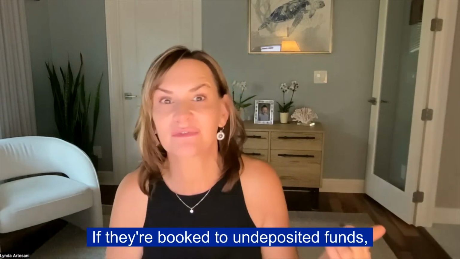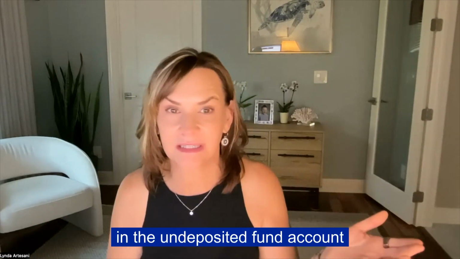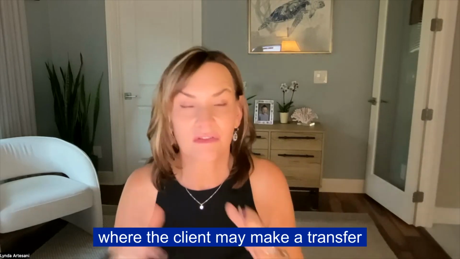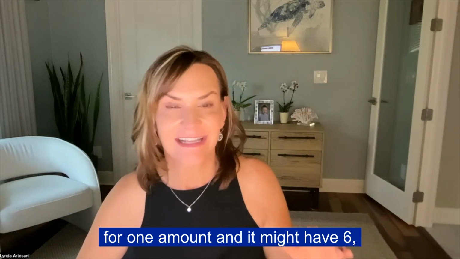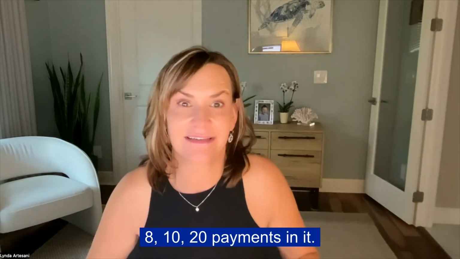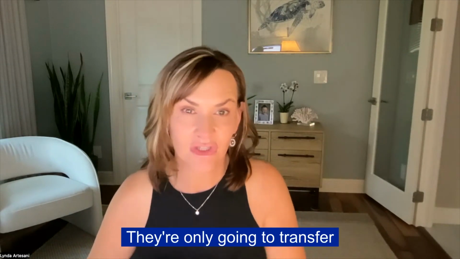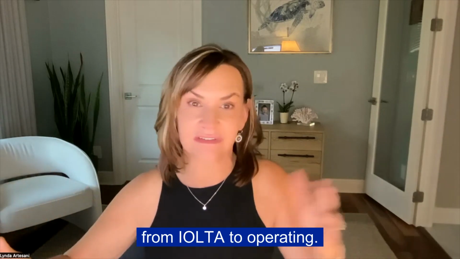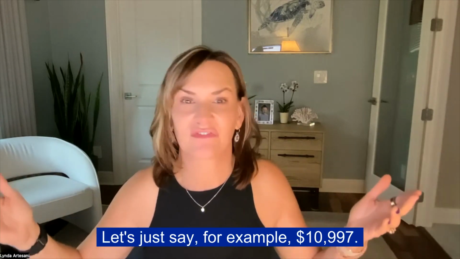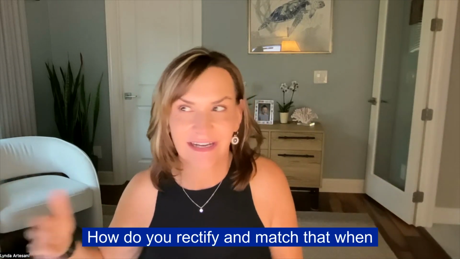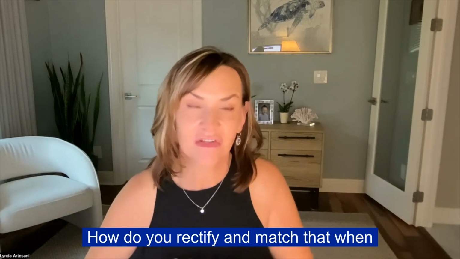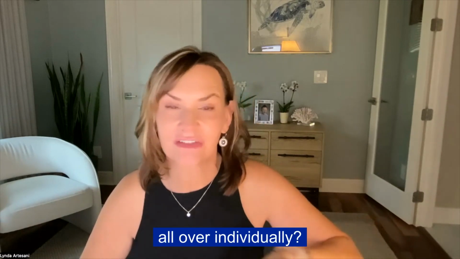If they're booked to undeposited funds, they're all going to end up in the undeposited funds account, where the client may make a transfer for one amount, and it might have 6, 8, 10, 20 payments in it. They're only going to transfer from IOLTA to operating, let's just say, for example, $10,997, but that's inclusive of maybe 20 different transactions. How do you rectify and match that when Clio's shooting them all over individually?